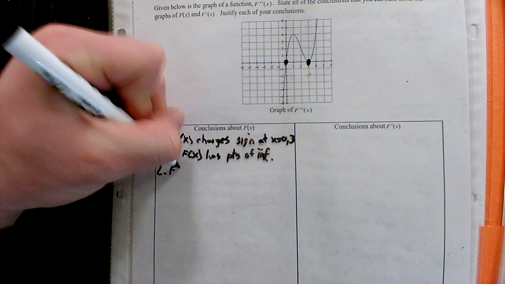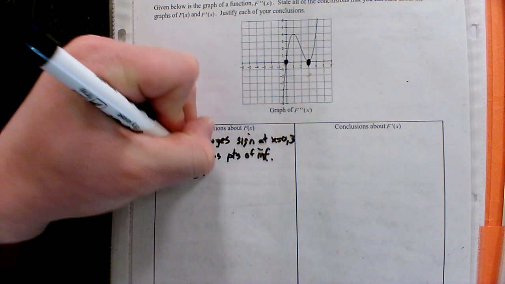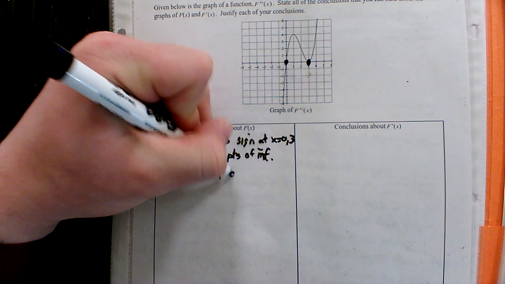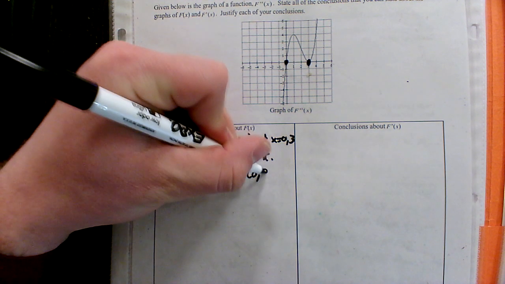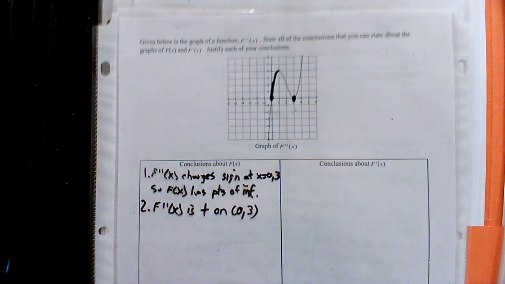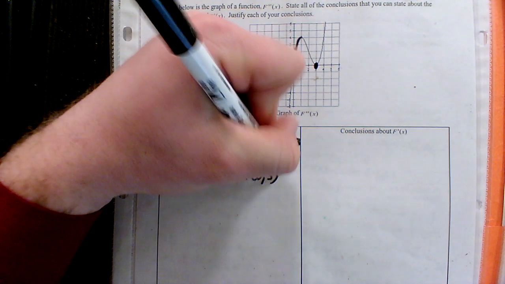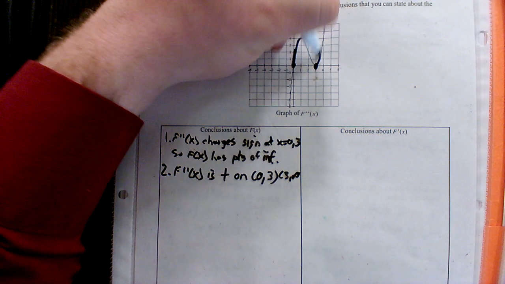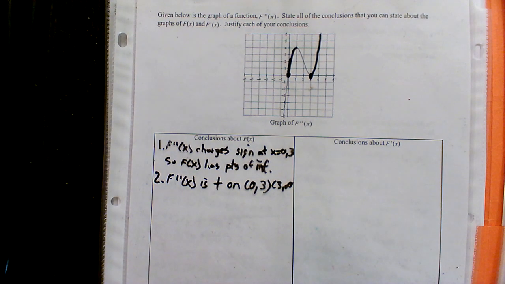For the second one, f double prime of x is positive on 0 to 3. So 0 to 3 it's positive. And from 3 to infinity. So those are the two sections we're talking about.